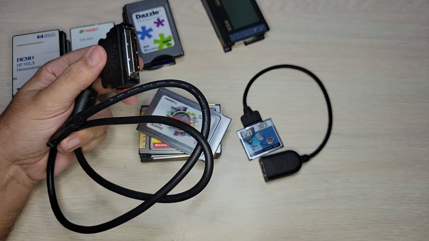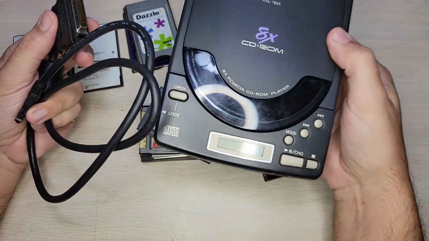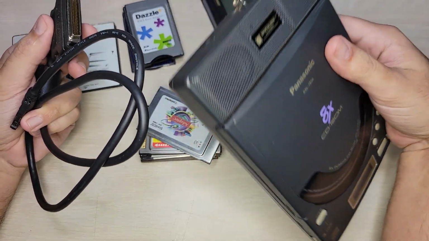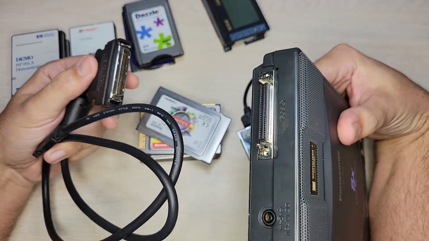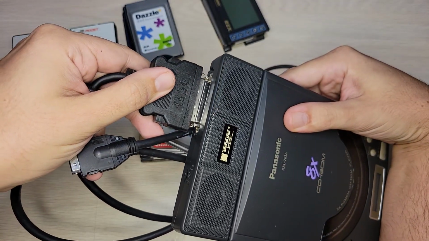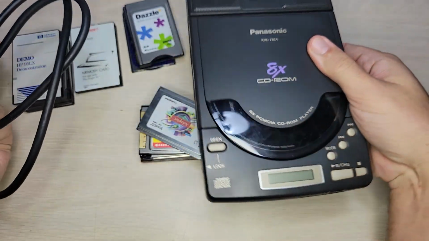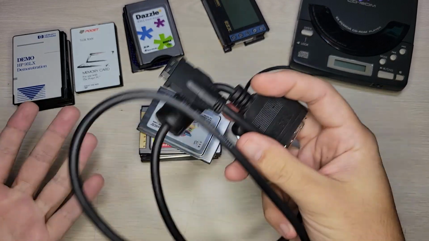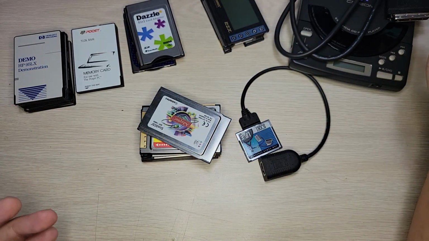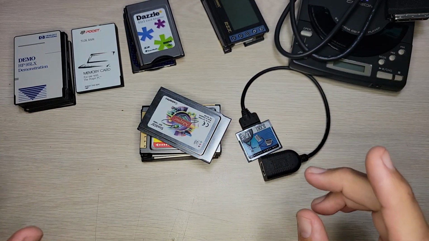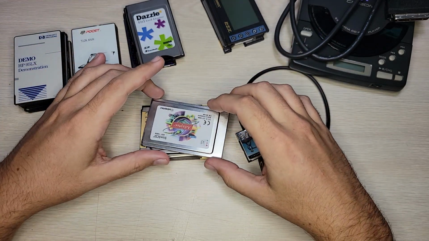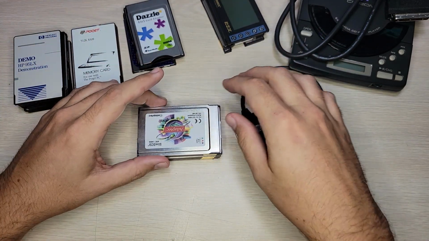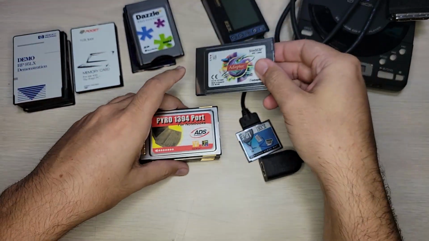And this would typically be used in combination with something like this, which is a SCSI-based CD-ROM drive. And here you can see on the back is that SCSI port, and the cable would connect right up to the drive. The drive would connect to the computer via that PCMCIA card. And there you go. Now you have a laptop with a CD-ROM drive, which is pretty cool considering many laptops of the day didn't have CD-ROM drives, or they were just fantastically expensive. So that's that SCSI card.